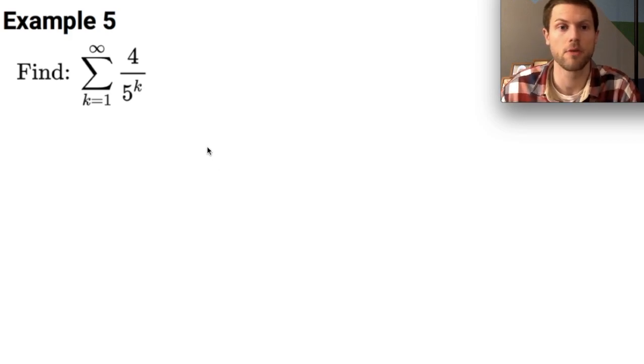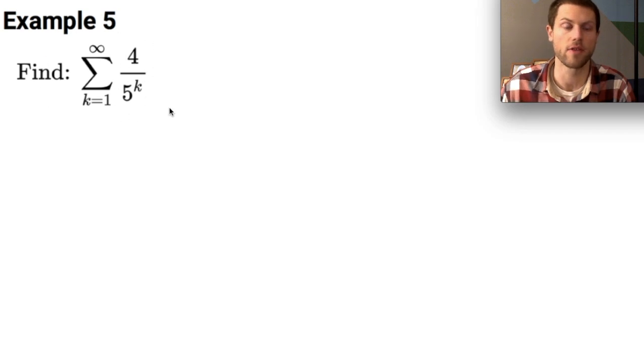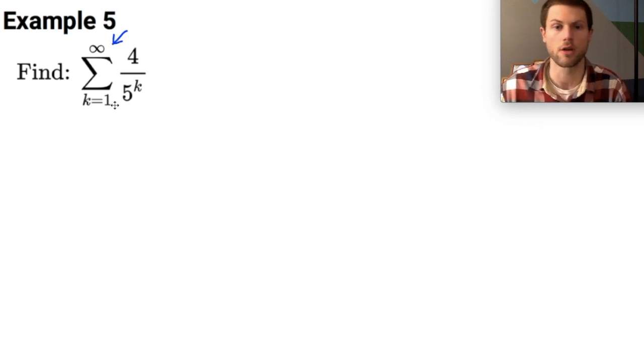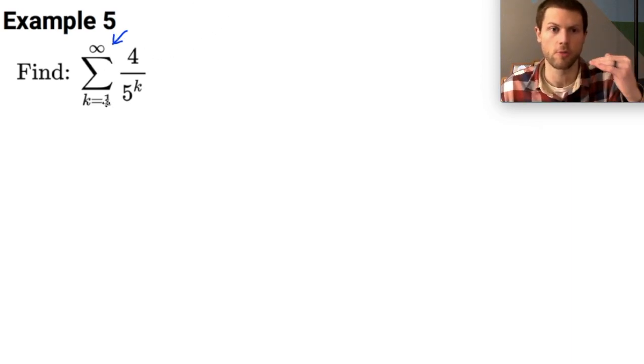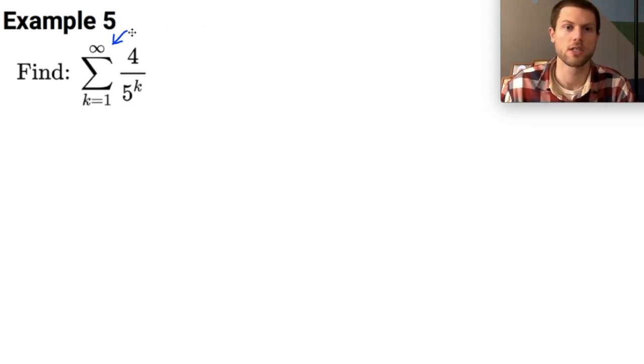In this last example, we want to find the sum of the infinite geometric series given by this sigma notation right here. And right away, this should indicate that this is an infinite series, since we are taking the terms from the first term all the way up to the infinite number of terms, adding those all up. So this is the key infinite series indicator or red flag.